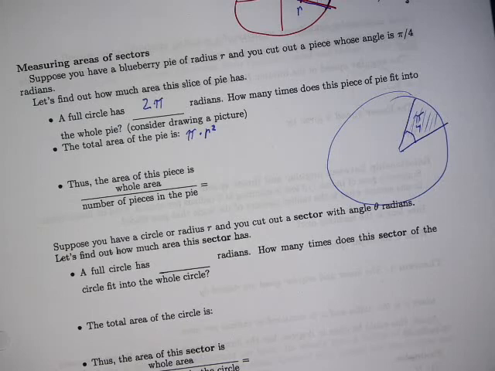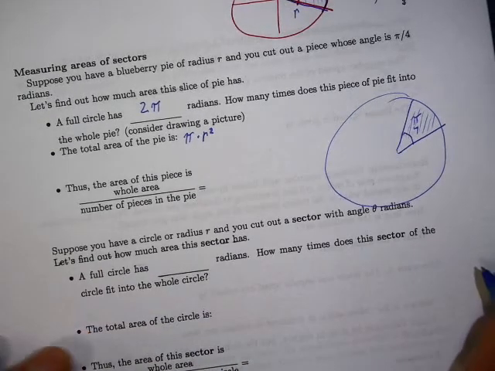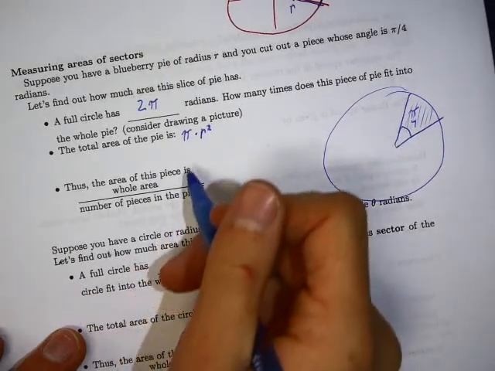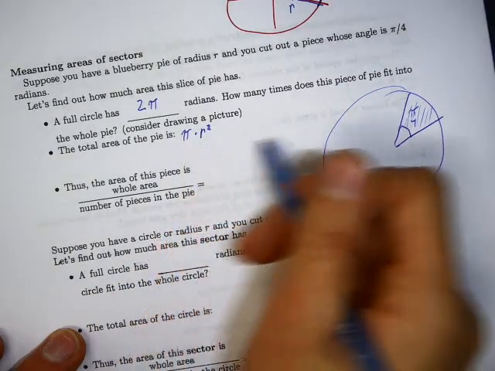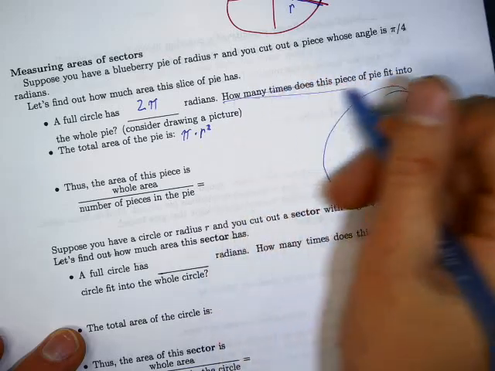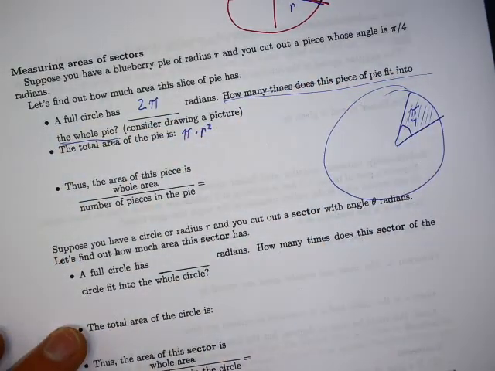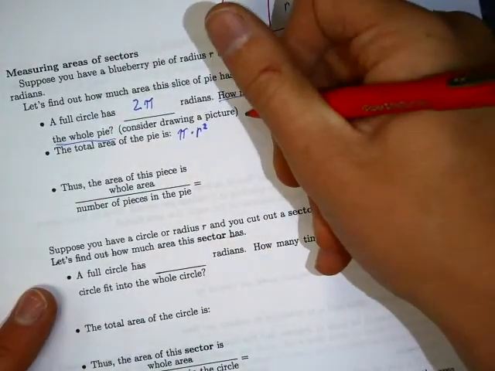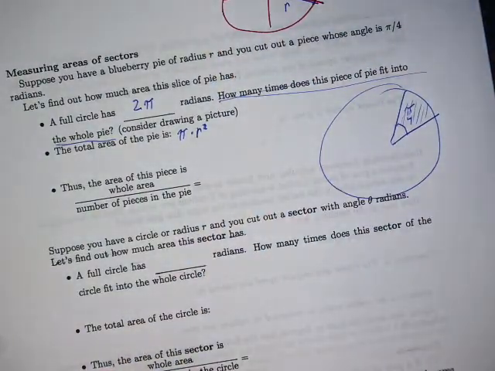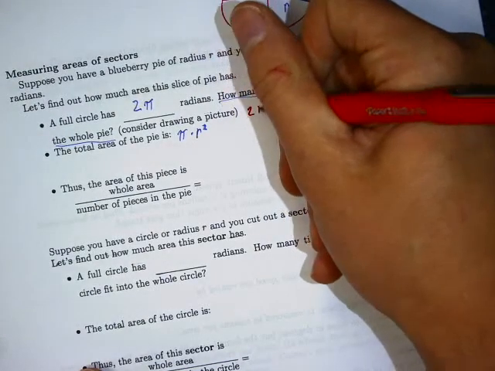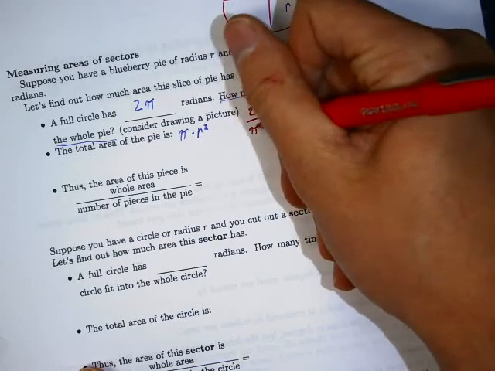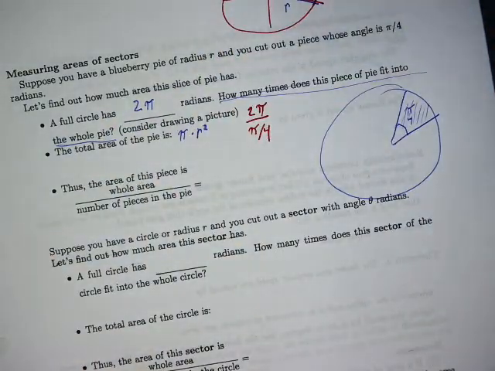So the number of slices is, let's see, how many times does this piece of pie fit into the whole thing? So let's answer this question. How many times does pi over 4 go into 2 pi? That's 2 pi divided by pi over 4. That is what you mean when you say, how many times does this go into that? You mean do some division.